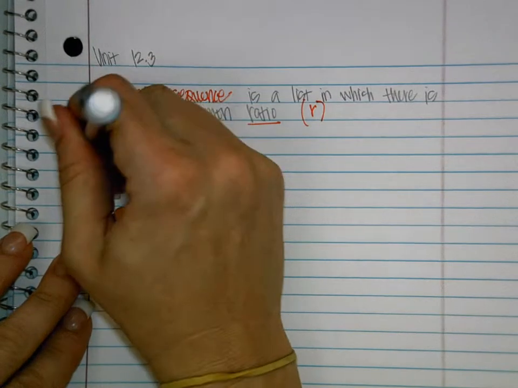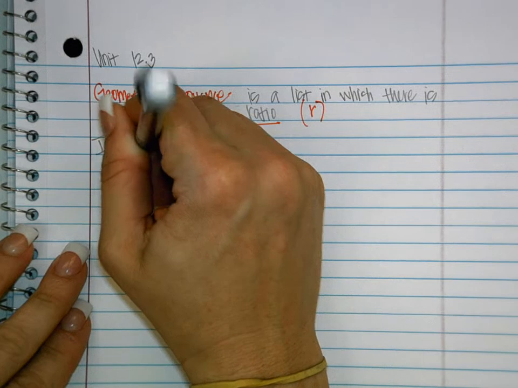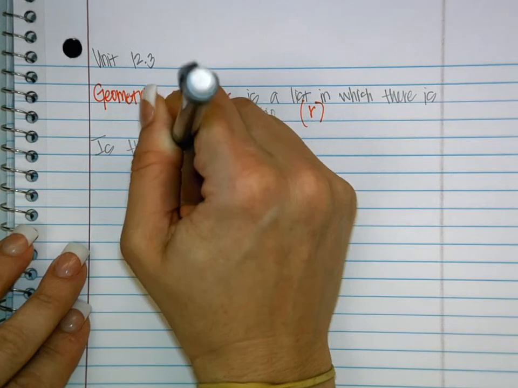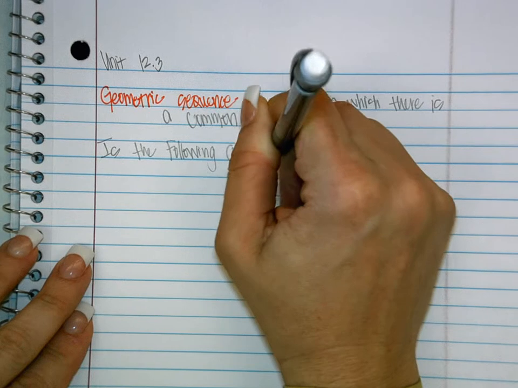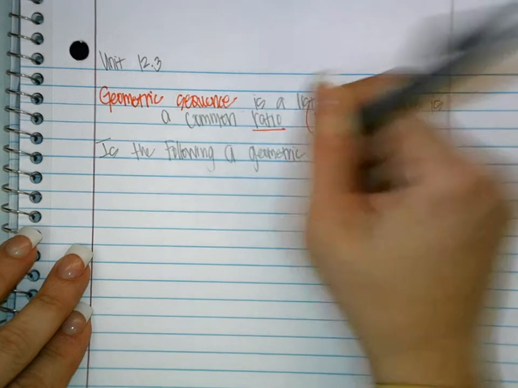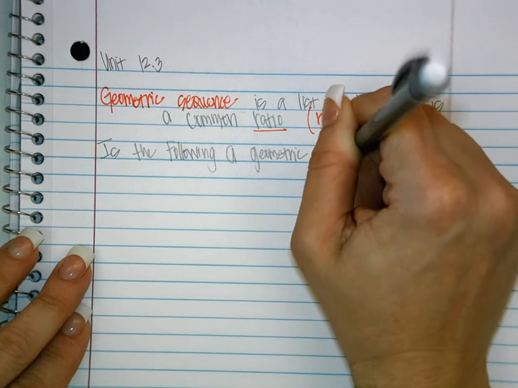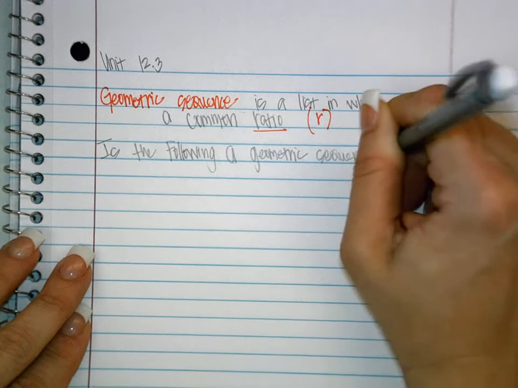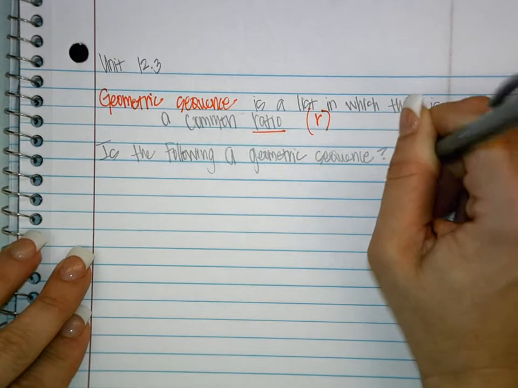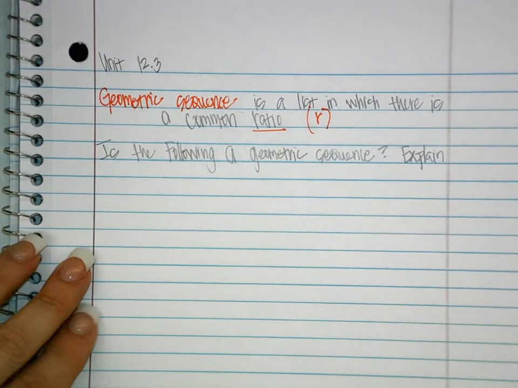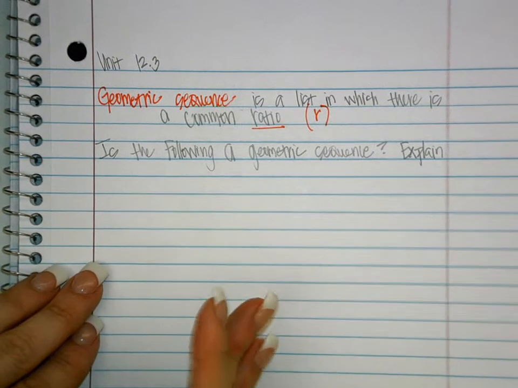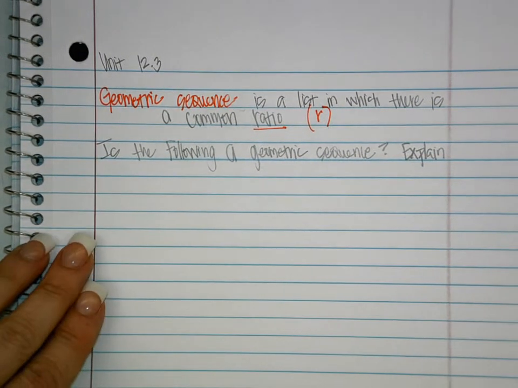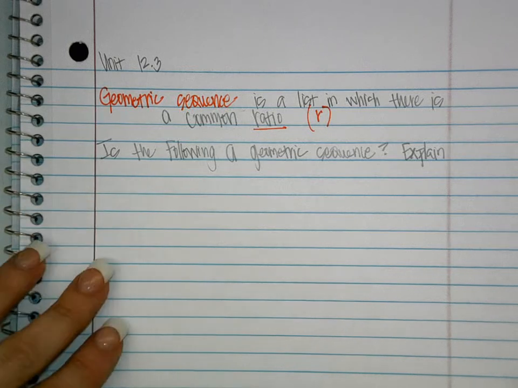So, first thing I want to know is the following: is the following a geometric sequence? And I'm going to ask you to explain. So the explanation part is literally just going to be there is a common ratio or there is not a common ratio. That's the only explanation that I really need from you.